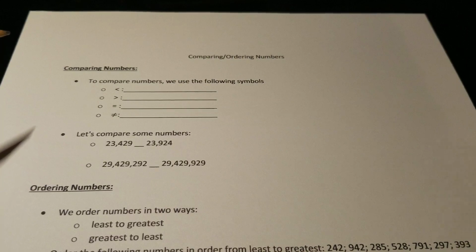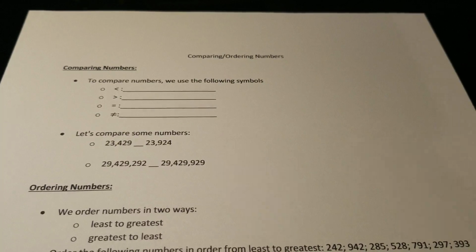Welcome to math class with Mr. Smith, everybody. Today is going to be a double whammy. We are going to be both comparing and ordering numbers. So let's get right to it.